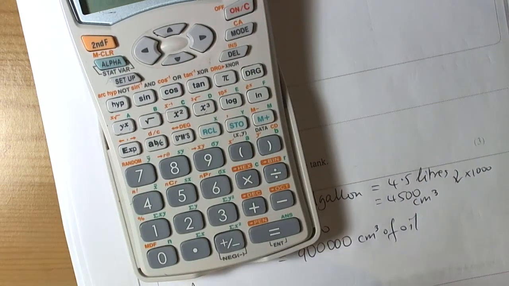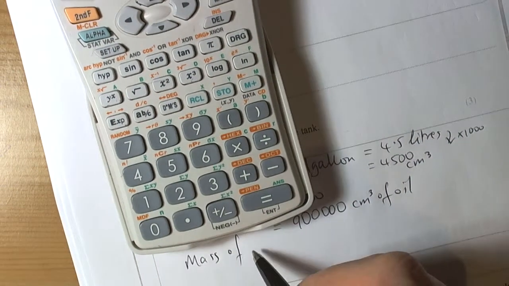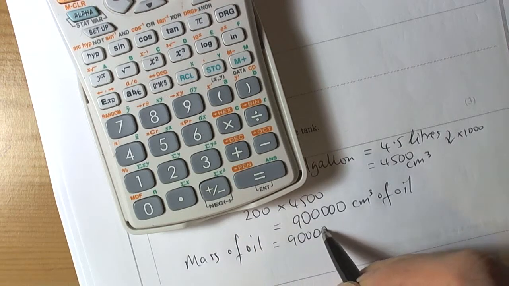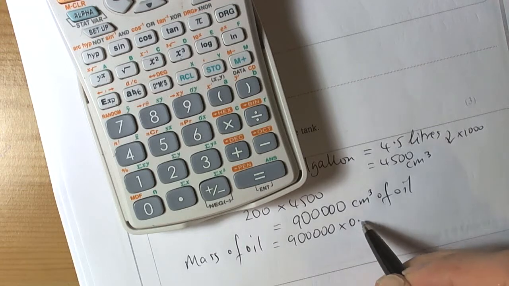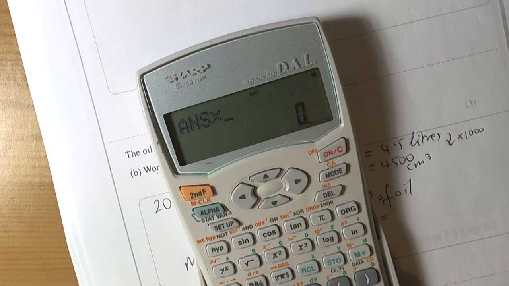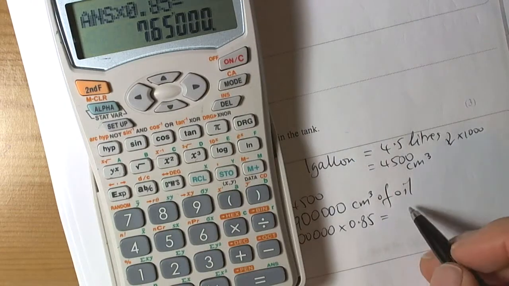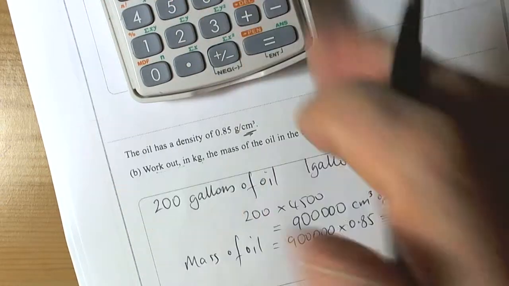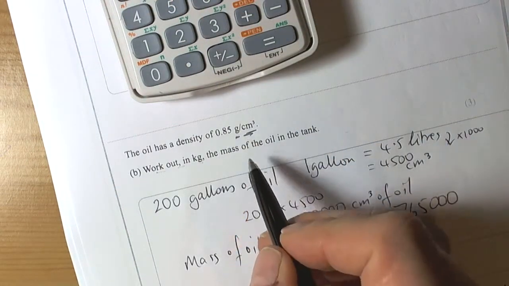So the mass of oil is going to be 900,000 times 0.85. So we've got 765,000. And it's really important we recognise the units of this is grams.